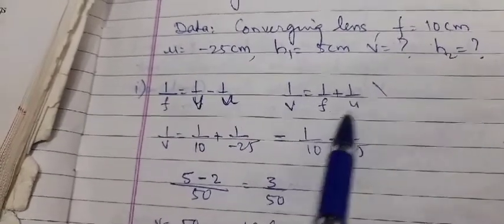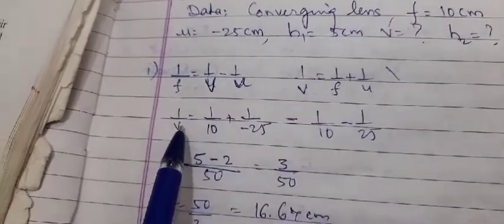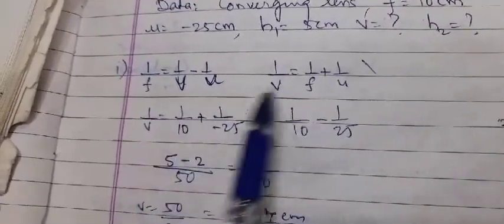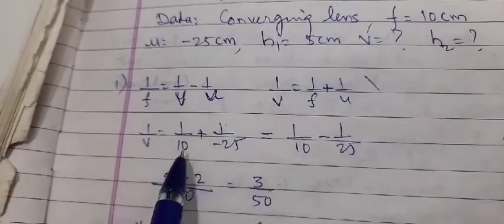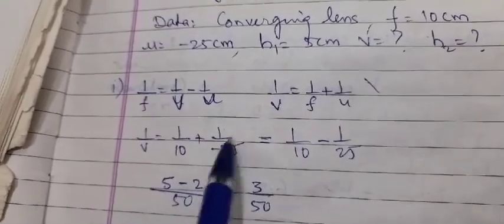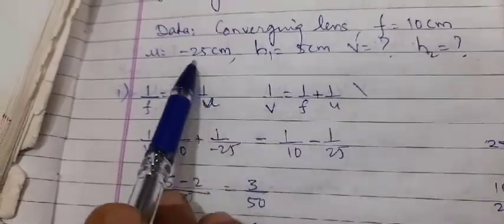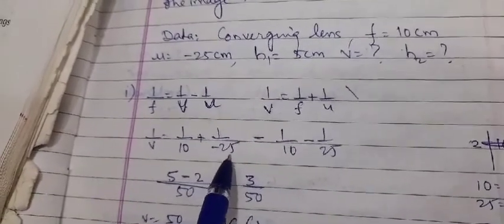Now we want to find 1 upon v, so put the values. What is f here? F is given as 10 centimeter, so I am writing 1 upon 10, plus 1 upon u, and u is given as minus 25 centimeter. So I have written here minus 25.